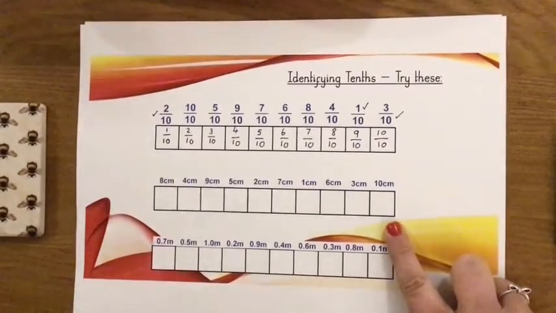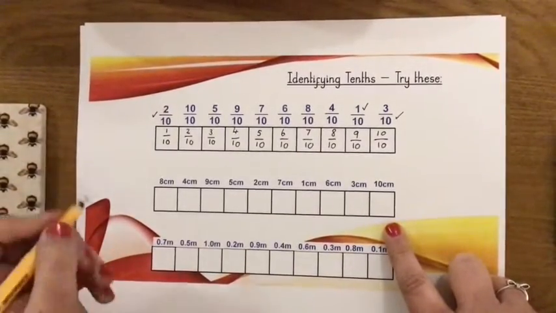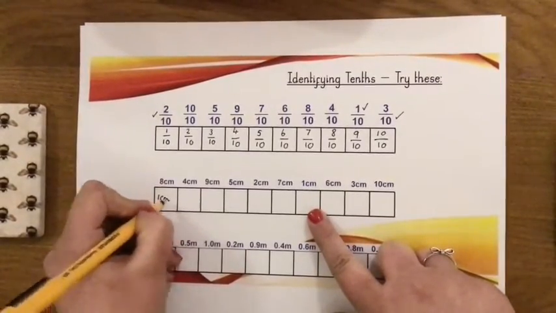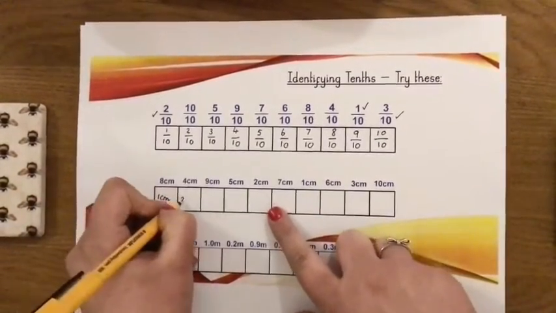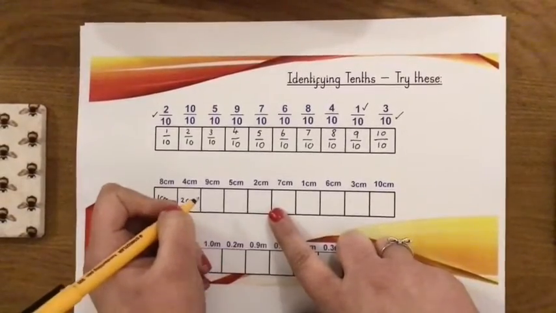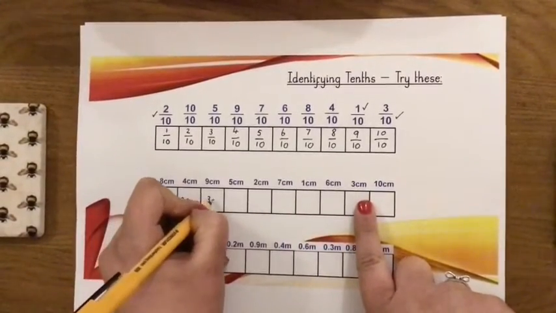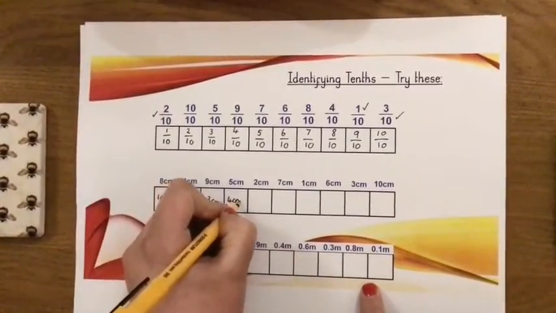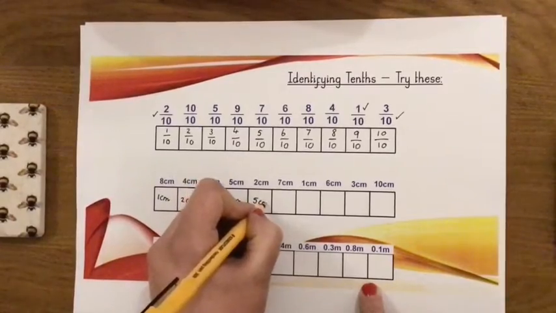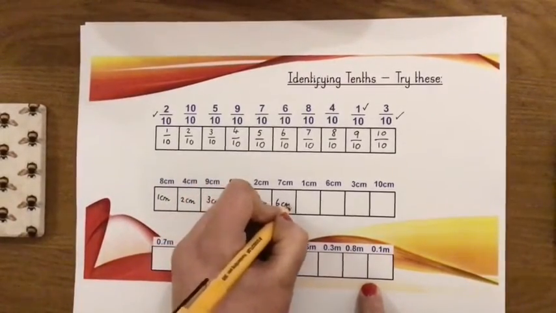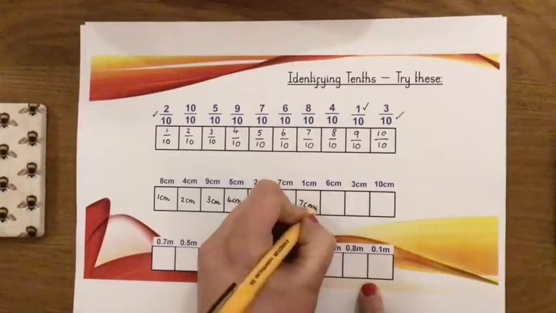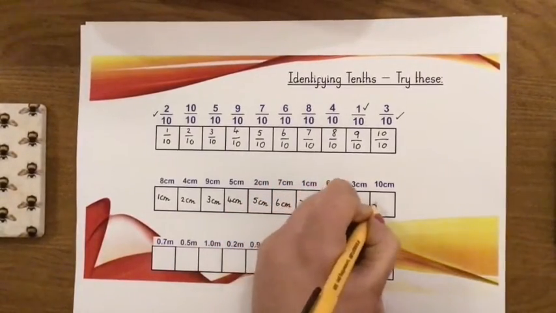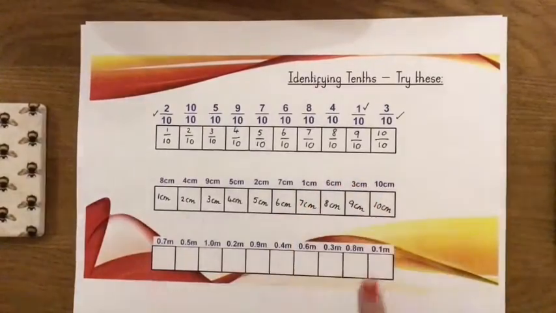Okay, having a look at these measurements here then. So the smallest measurement is 1 centimetre, followed by 2 centimetres, followed by 3 centimetres, and then 4 centimetres, 5 centimetres, 6 centimetres, 7 centimetres, 8 centimetres, 9 centimetres, and 10 centimetres.